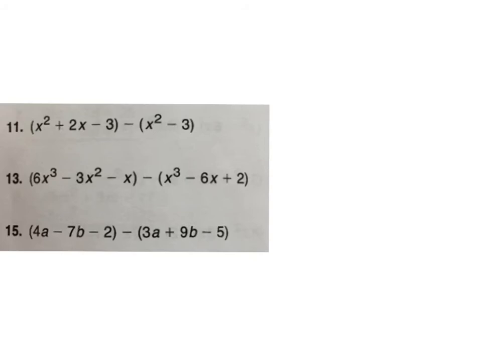Okay, subtraction's a little different. When we do subtraction, the first thing we need to do is distribute the negative. So I'm going to take this negative right here and distribute it there and there. Okay, so now let's rewrite what we've got.